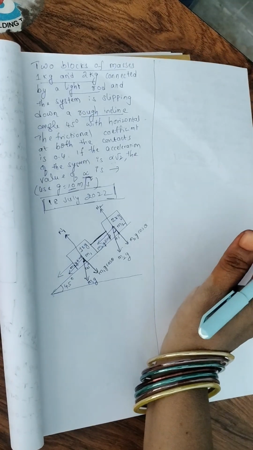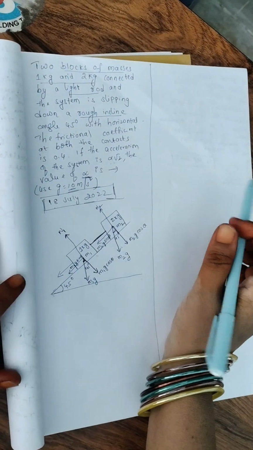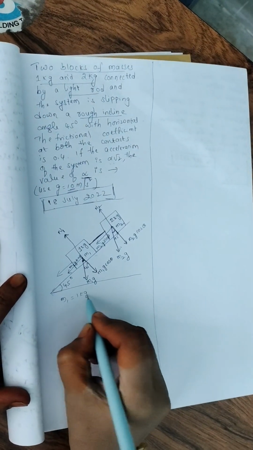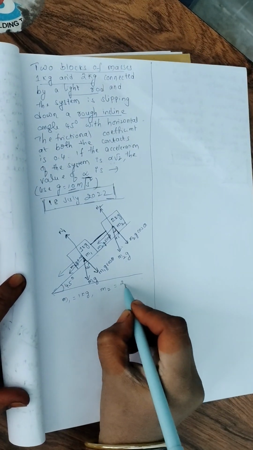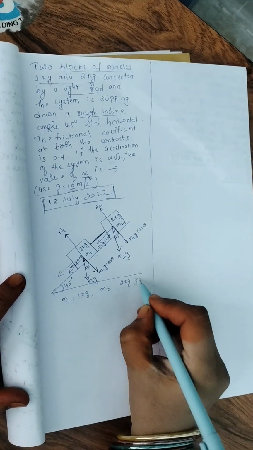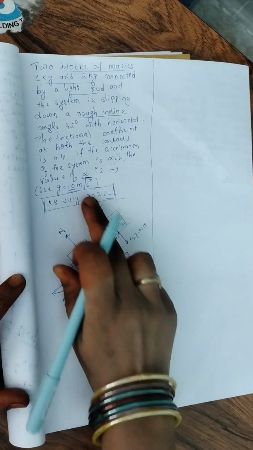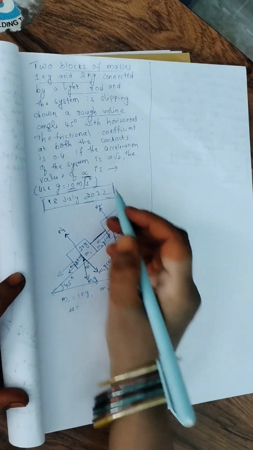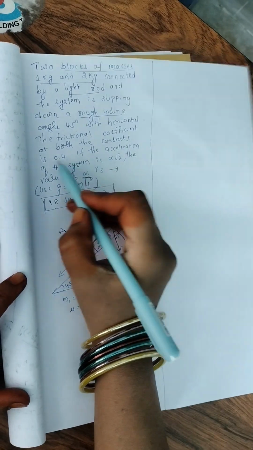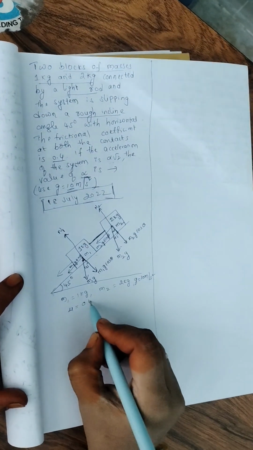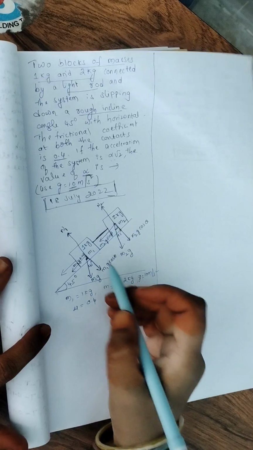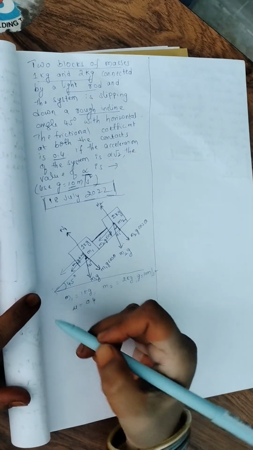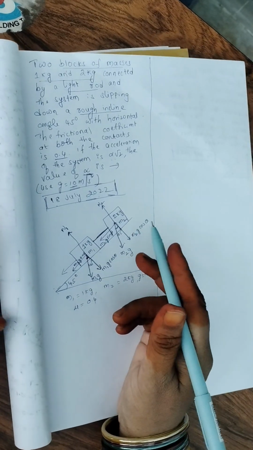Alright, so now let us substitute the values. M1 is 1 kg, M2 is 2 kg, and G he is saying to take as 10 meter per second square. And mu, which he gave for both contacts, is 0.4. Now, in the direction opposite to sliding, frictional force will act.